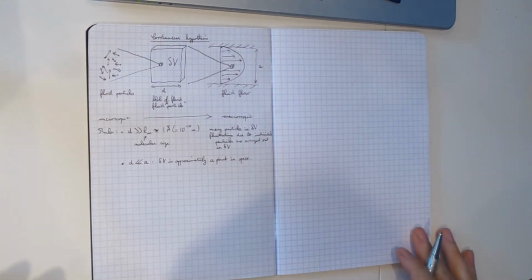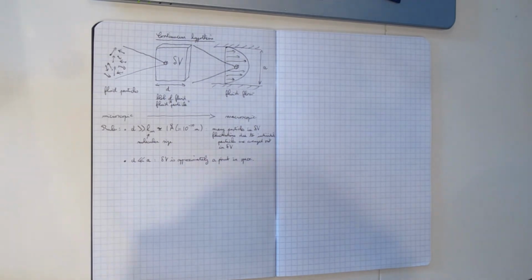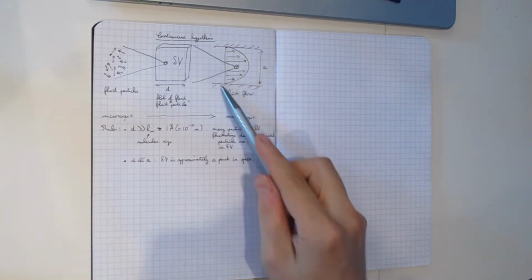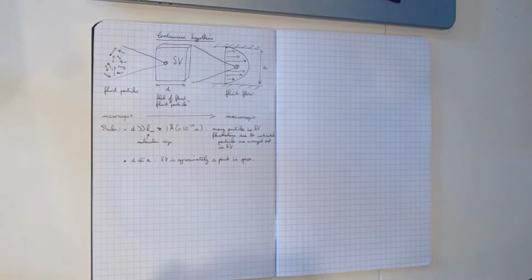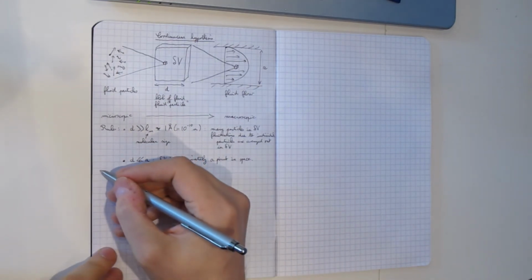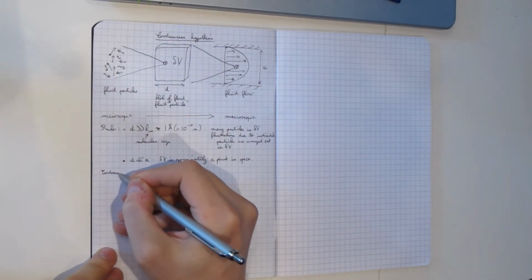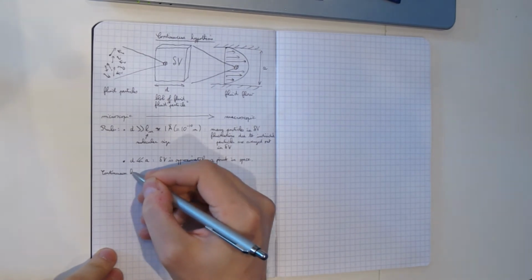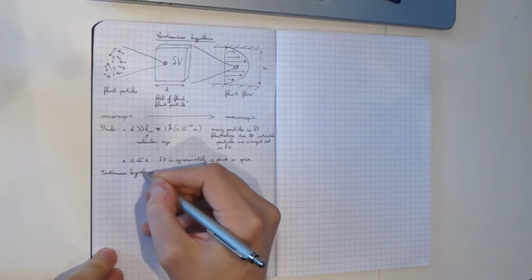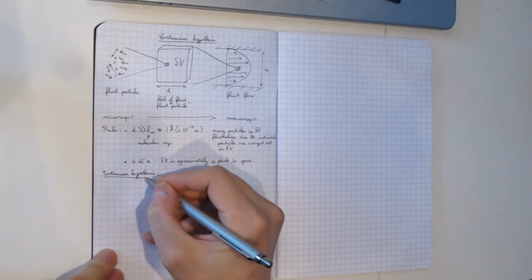The first of these rules essentially tells us that we should have very many particles in our element of fluid, in our fluid particle here. But at the same time, this blob of fluid should be small compared to our domain, so that it can be seen as a point in space. And based on these, we can try to phrase the continuum hypothesis. So the continuum hypothesis goes as follows.